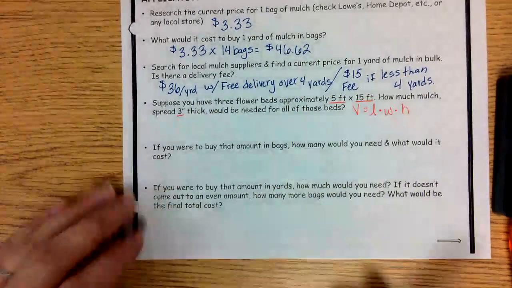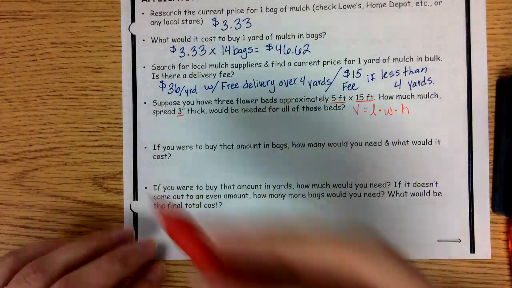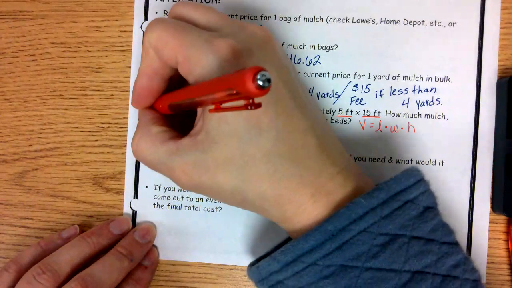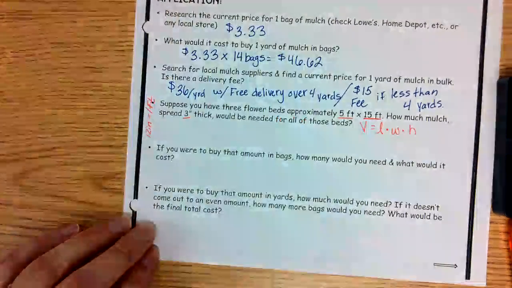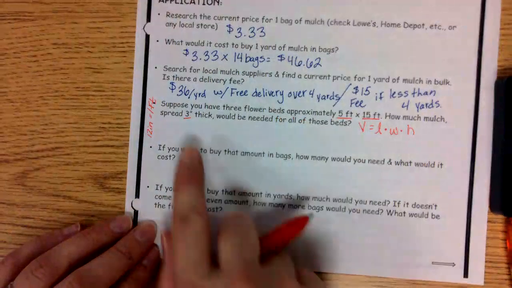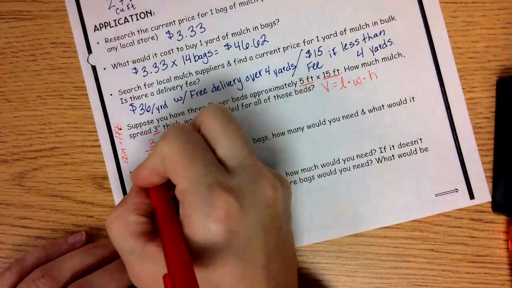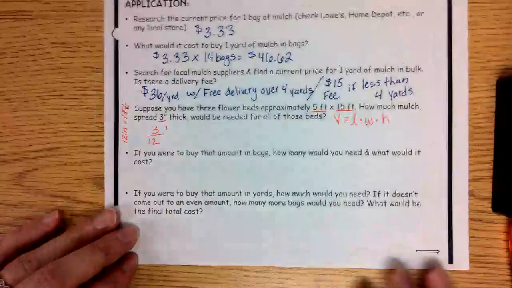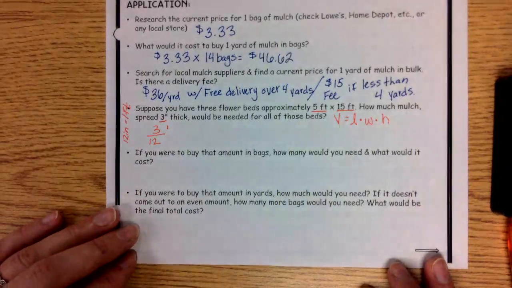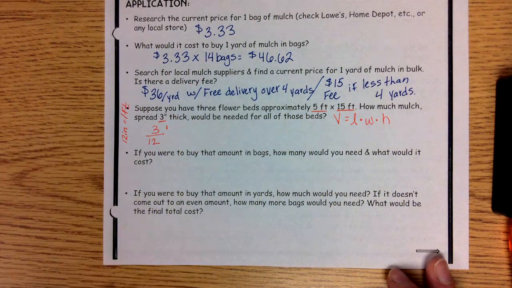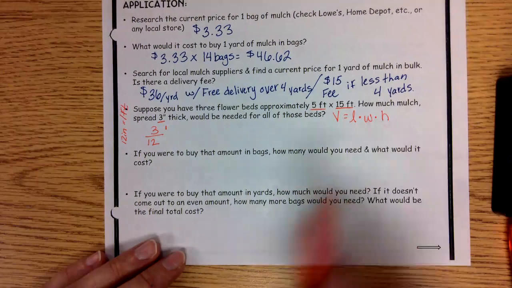Think about that. How many inches are in a foot again? There are 12 inches in 1 foot. So we're going to represent this 3 as 3 over 12 feet. If you just put 3 or 0.3, that's all inches. It's got to be 3 over 12. Now that is our height.